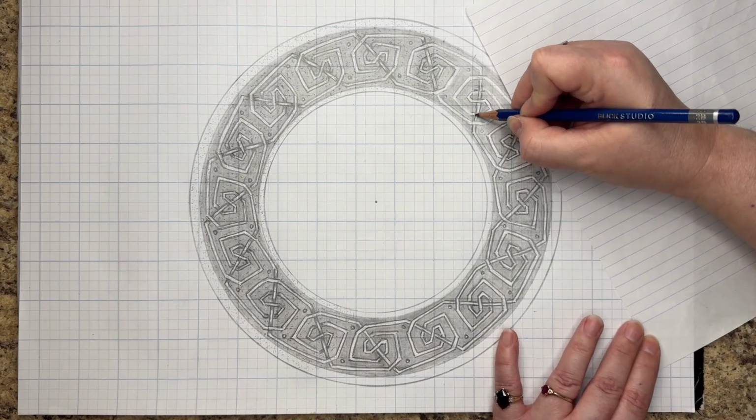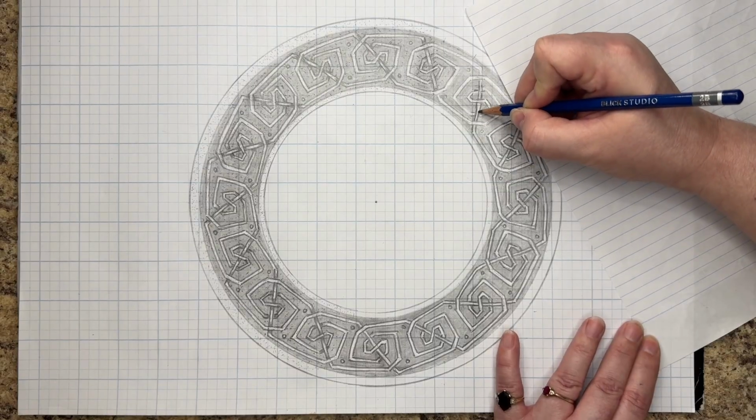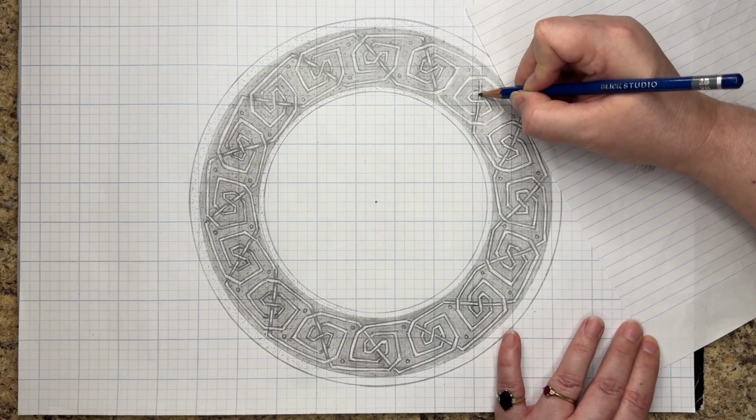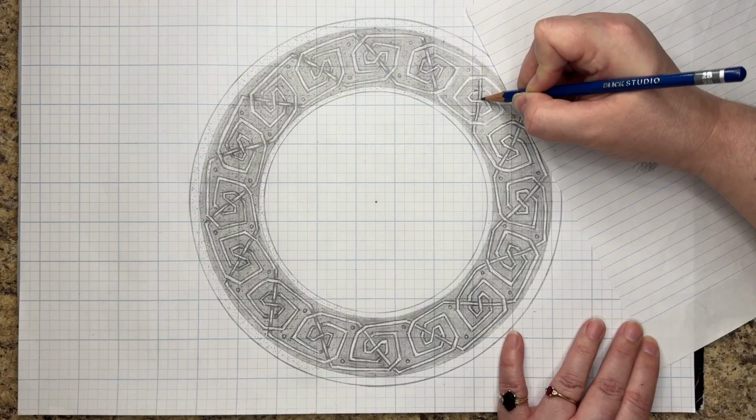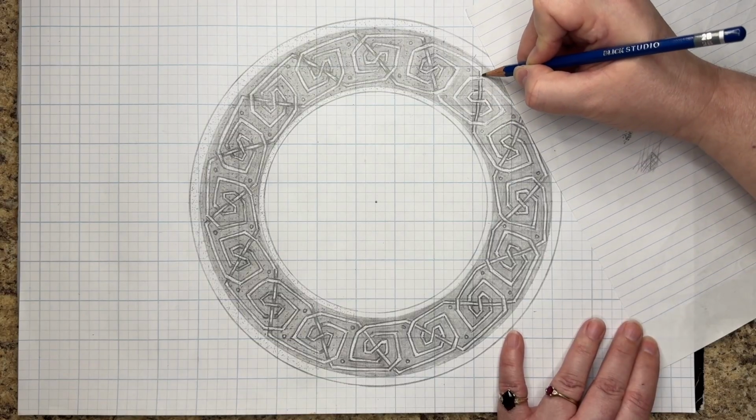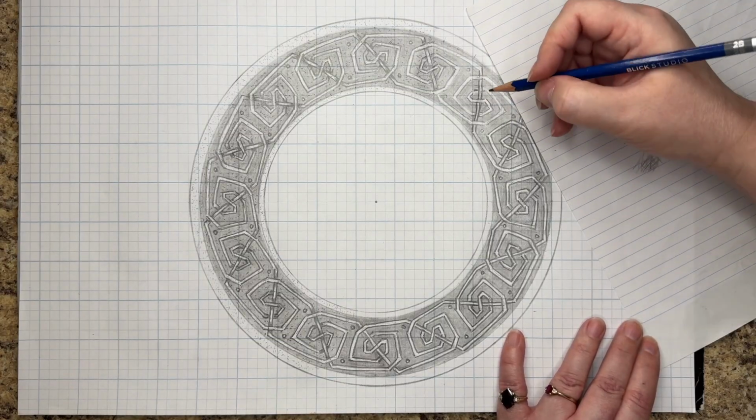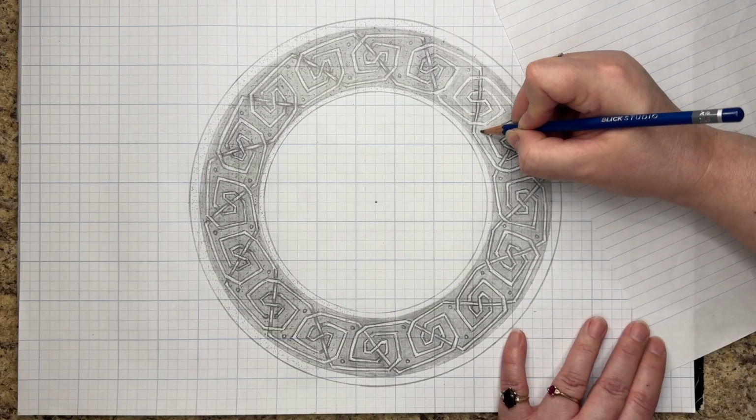Yeah, some of these lines, as I'm noticing as I'm going, are wonky, but that's okay, because those imperfections are what show the artist's hand and give it personality. So it's okay.